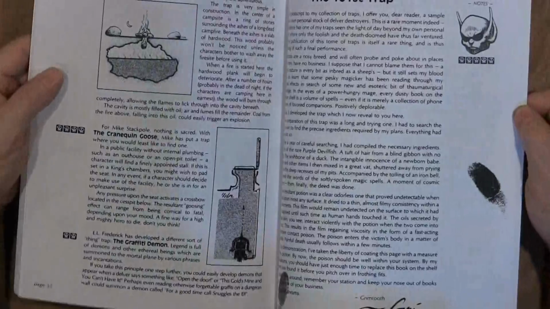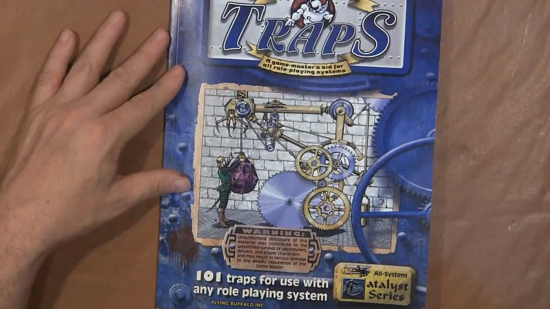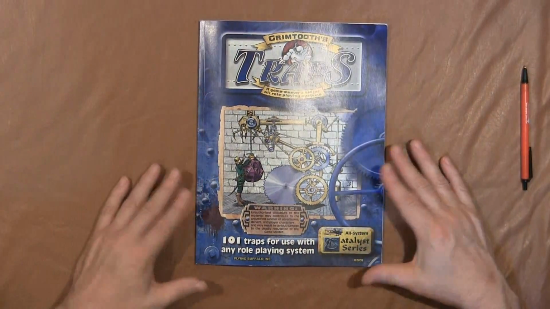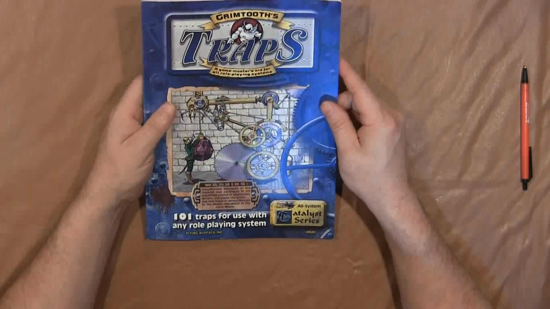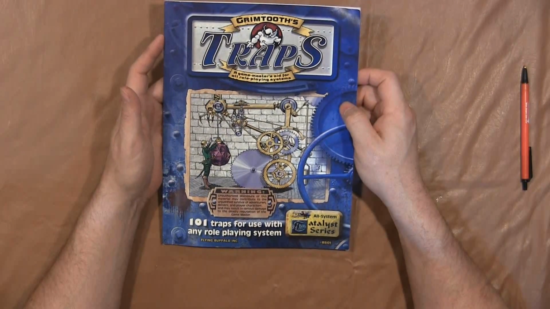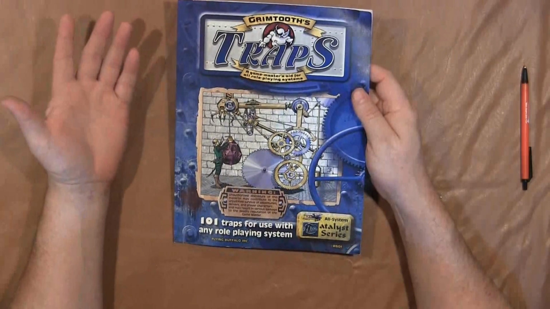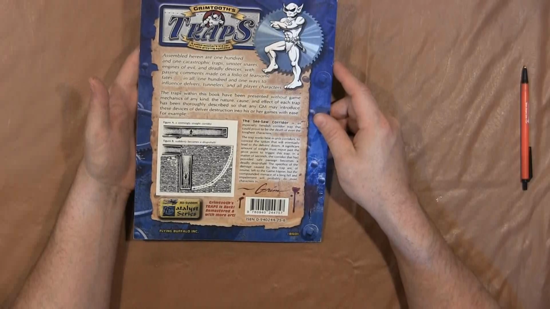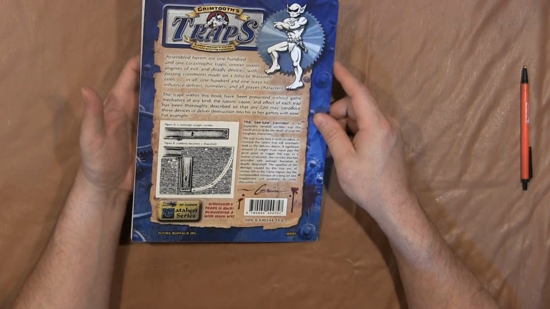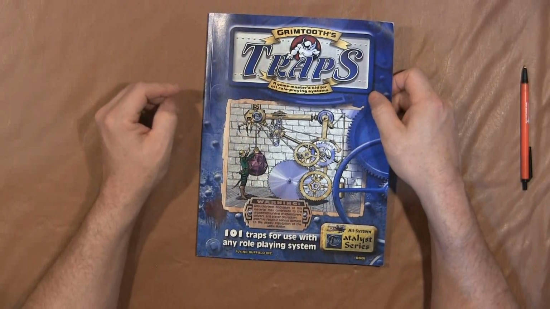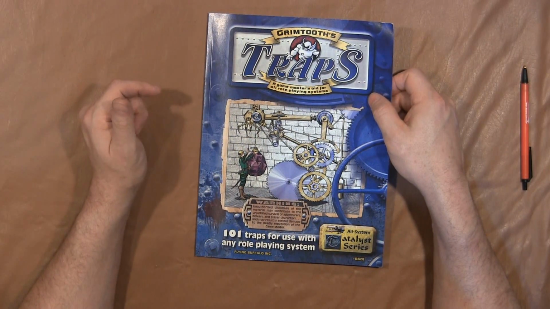This book was surprisingly a nice read. I haven't used it as much as I should, but it is very inspiring to create even more traps. So today we took a look at Grimtooth's Traps from Flying Buffalo. It is a really good book if you are a DM who uses traps. It is still available, I believe. This has been a flip through with Matt Lemke from Through Gamer Goggles on Grimtooth's Traps.